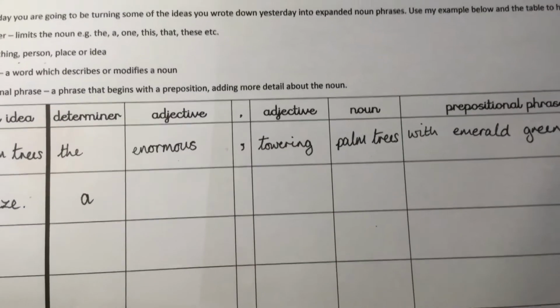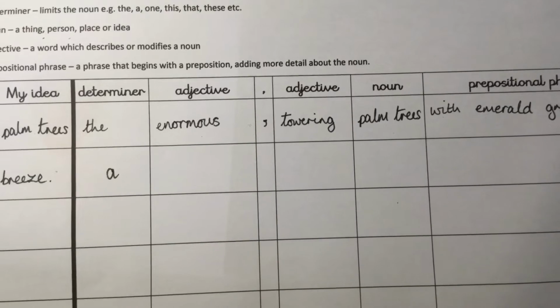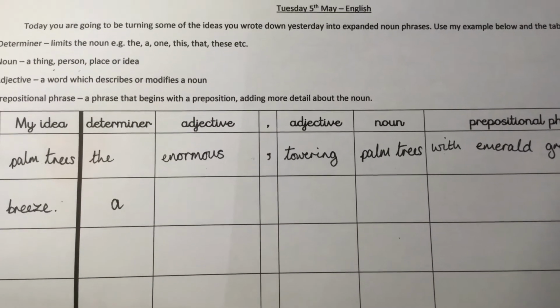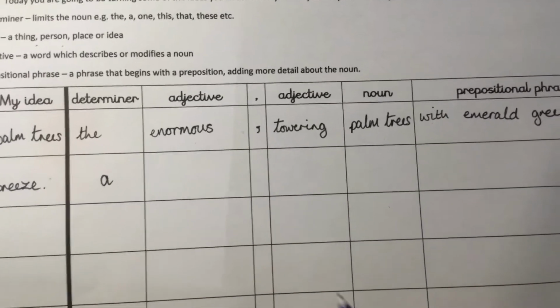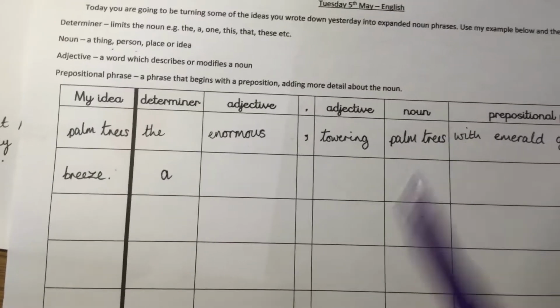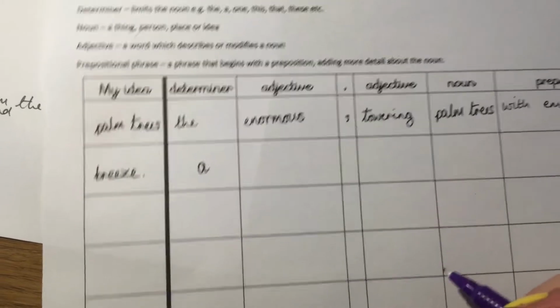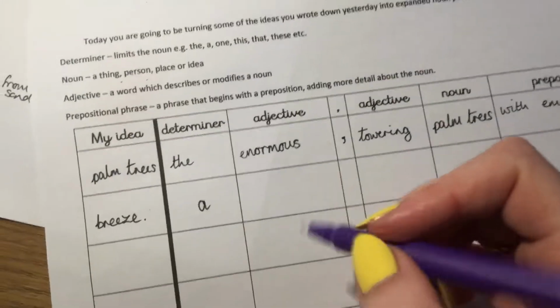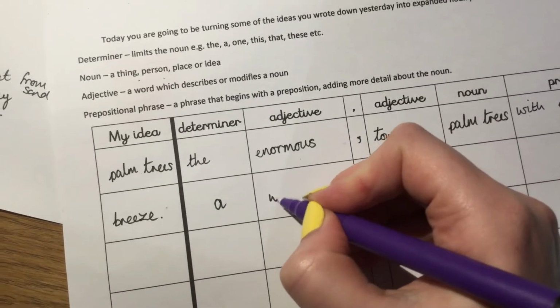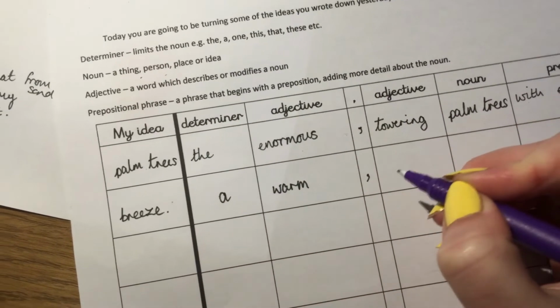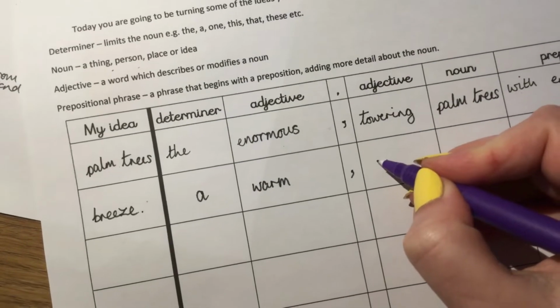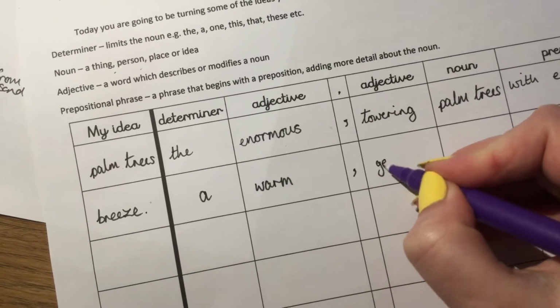Now I'm going to think about what is appropriate. I am on a tropical island. This isn't a big rough storm. It is not going to be a strong gale. This is a gentle breeze. In fact, I could use gentle as one of my adjectives. The other adjective I'm going to use is warm. I need a comma to separate the two adjectives, and then my next adjective, gentle.